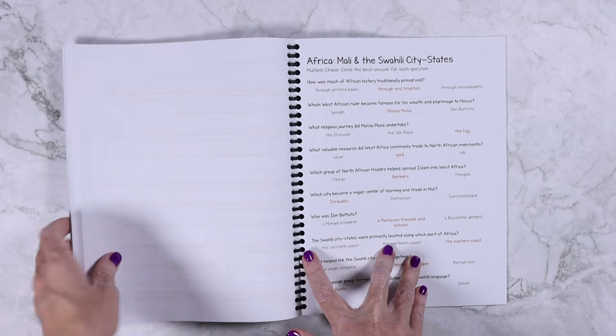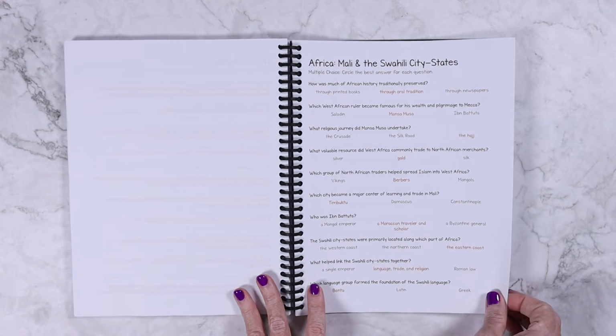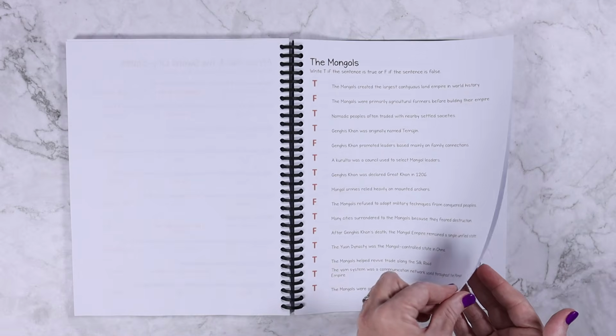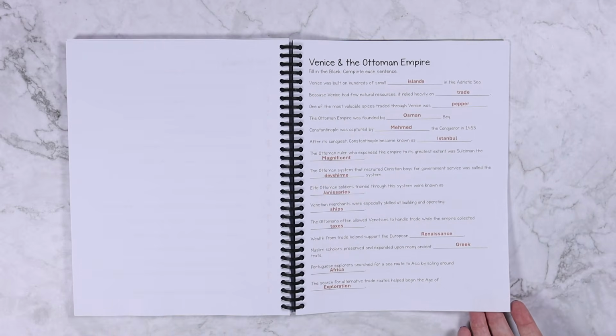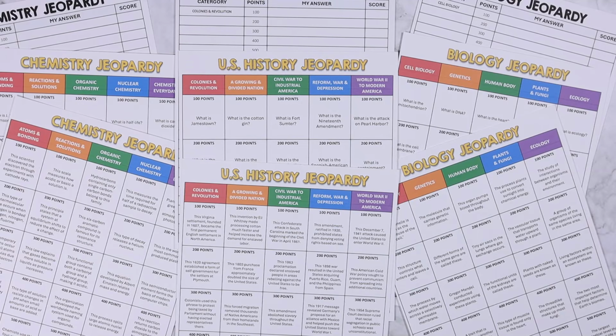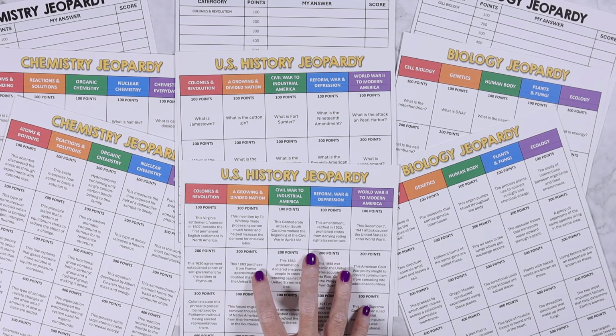I've also included an answer key so that you don't have to watch all of the videos and read it all with your child. If you want this to be something that they do independently, you can just check their work after the fact. And then for each and every one of the Watch and Learns, because I love games and I think that a game is a great way to review what you've learned without it feeling like a test, I've included a Jeopardy that goes over everything that they learned in that study.